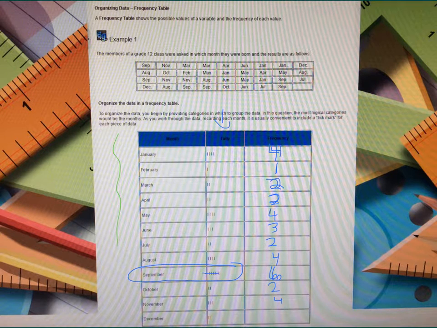So that's the next thing that we want to do, is just go through and add up all of our ticks and put some numbers in the columns, because these numbers are going to be what we need to use going forward. And I'm running out of space there. I can't quite hit December, unfortunately, but you can fill that in.